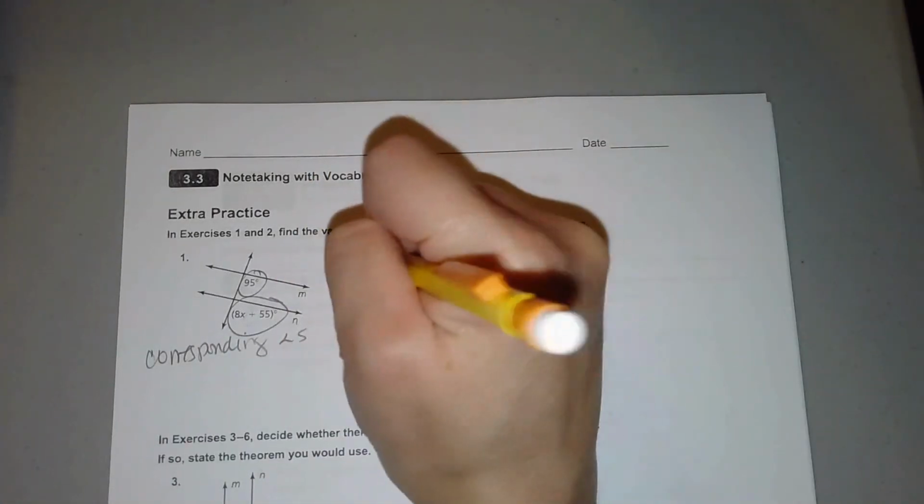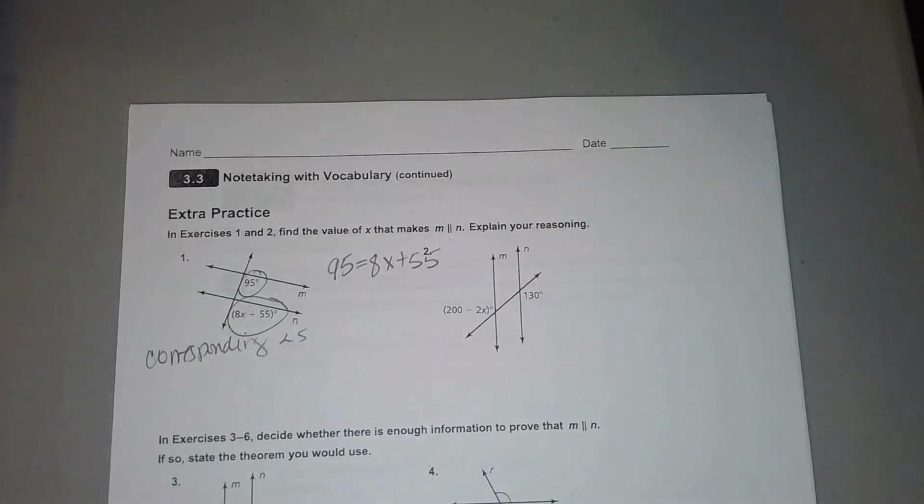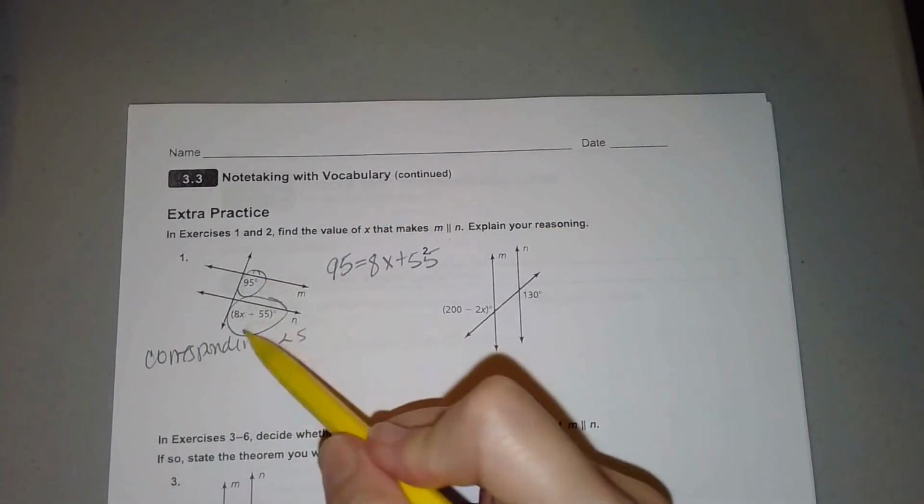So what we're going to say is, what value of x makes these two lines parallel? In other words, what value of x causes 95 to equal 8x plus 55. We want to show that these are equal because they're corresponding, and we want to find a value of x that makes that true. So if I subtract 55 and then divide by 8, I find out that x is 5.